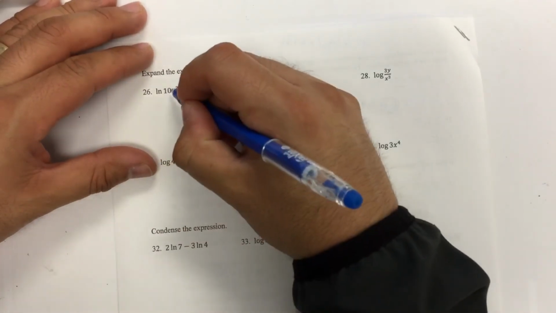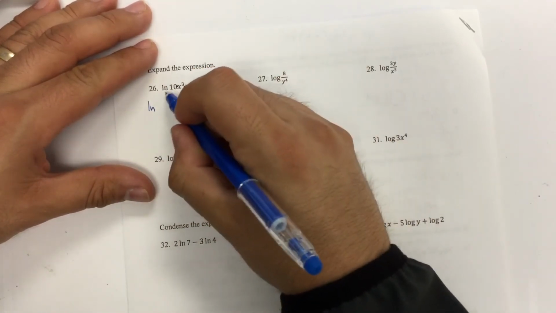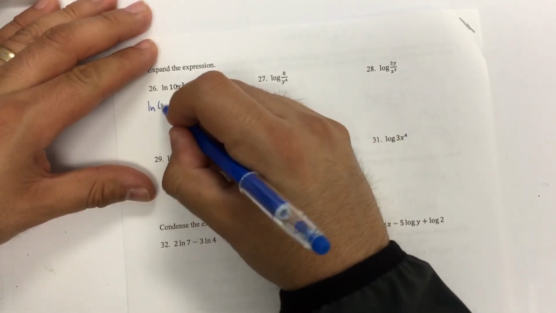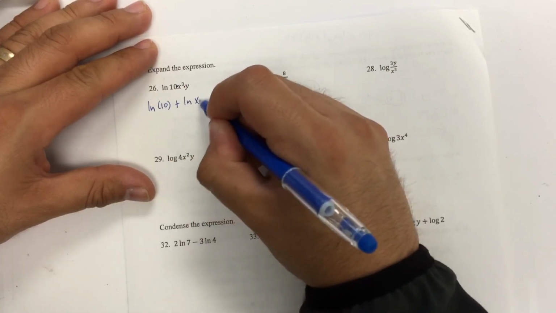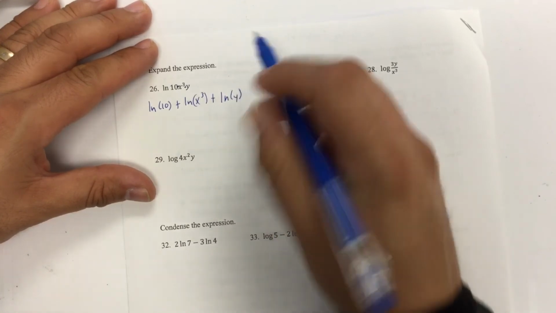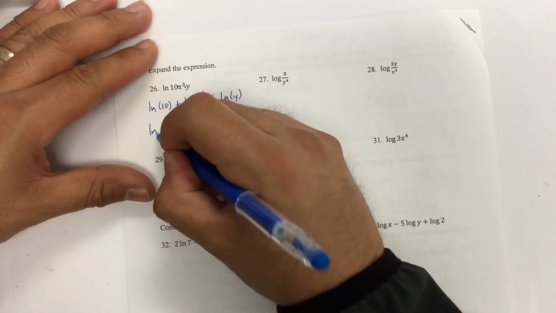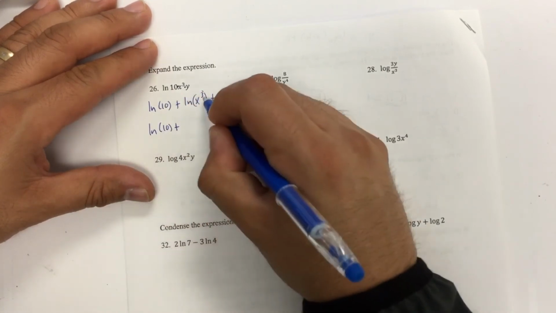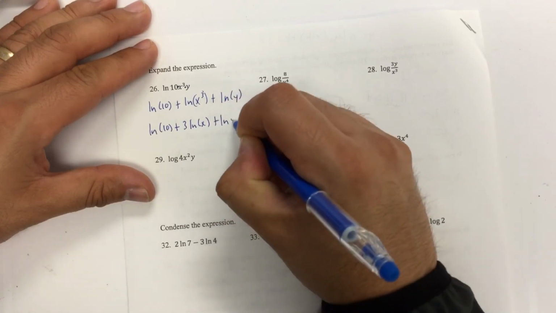So if you are multiplying, you expand by addition, right? So this is going to be ln of 10. And remember, all of them have the same log to the same base. So ln of 10 plus ln of x cubed plus ln of y. And then last here, you can't have these exponents. We're going to move this to the front. So our final answer is ln of 10 plus 3 ln of x plus ln of y.